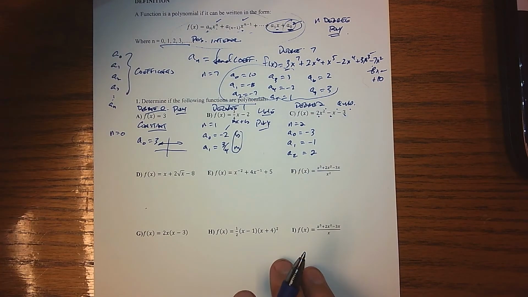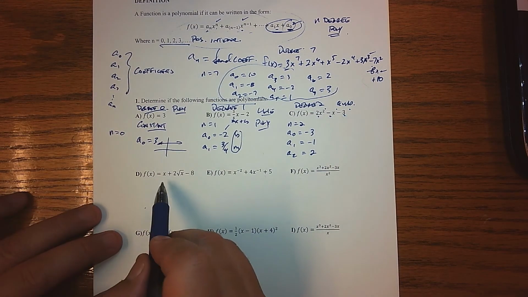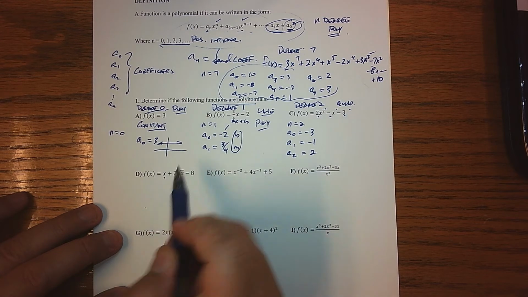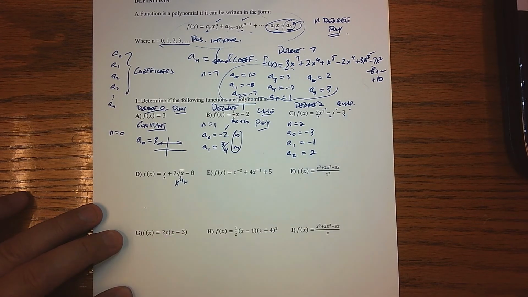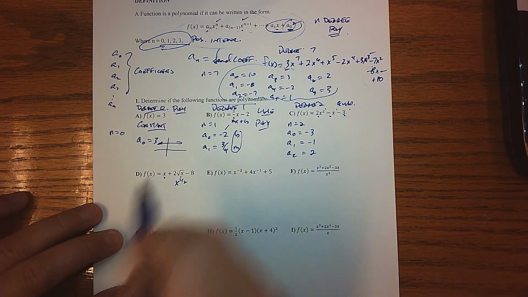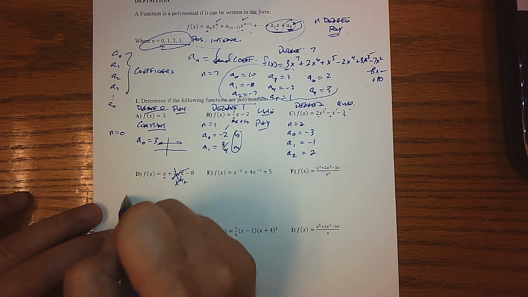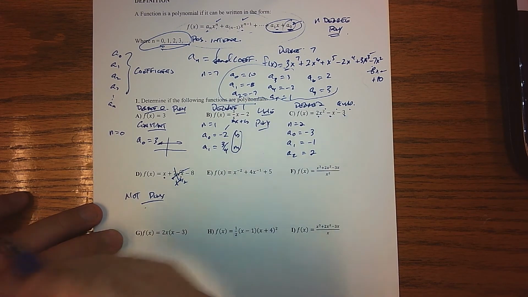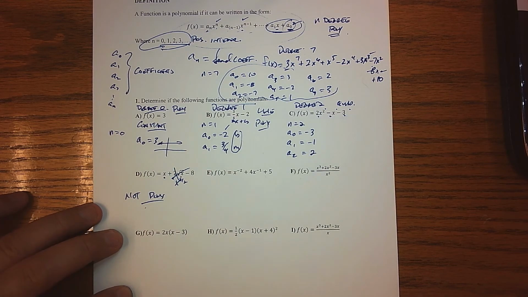Some things that are not polynomial, if we look at this next one right here, this is good, right? That's x to the first power, but technically speaking, that's x to the 1/2 power. Our n's have to be nice, perfect, positive integers. So that guy ruins it for everybody. This is not a polynomial because it doesn't fit the definition of a polynomial.